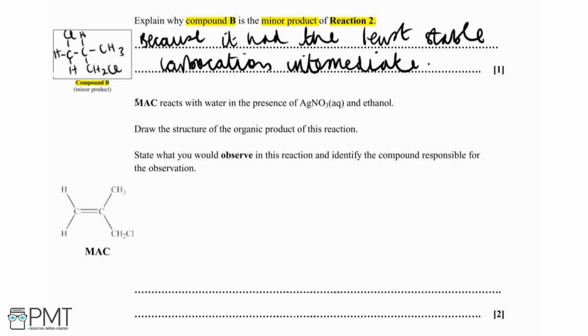Now we are told that MAC reacts with water in the presence of aqueous silver nitrate and ethanol. And for this question, we need to draw the structure of the organic product, state what we would observe in this reaction, and identify the compound responsible for the observation overall.